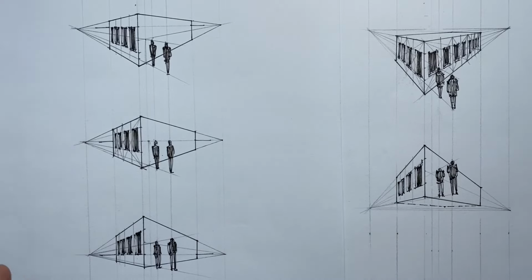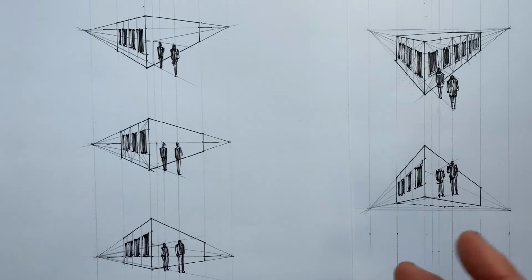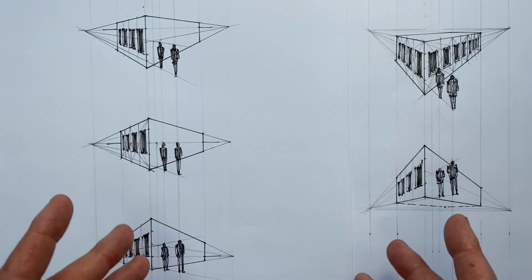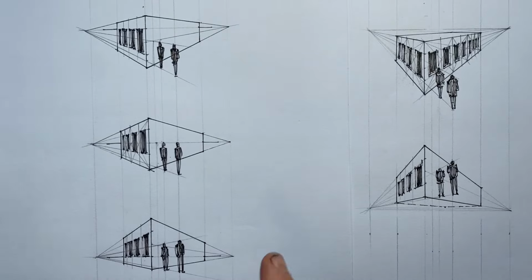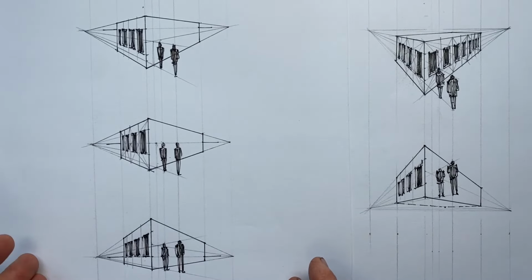then I think the best option is simply to try a wide variety of perspective options, varying the eye level and also varying the vanishing points, both where the vanishing points are, but also how many of them we use.